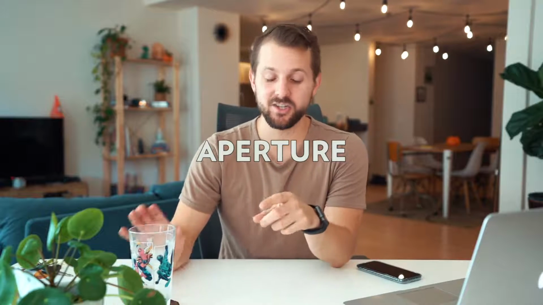Now, your aperture is just the hole on the inside of the lens that opens to let more light in or closes to let less light in. So what that means is that the bigger that hole is on the inside, or the lower the number is, the brighter your picture is gonna be. Whereas if it's smaller or a bigger number, it's going to be darker.